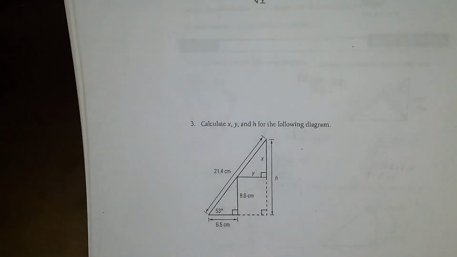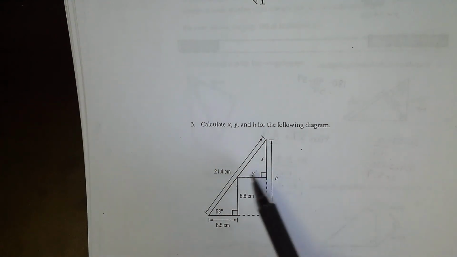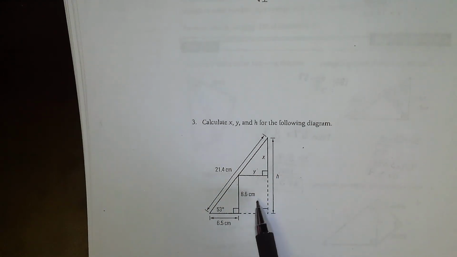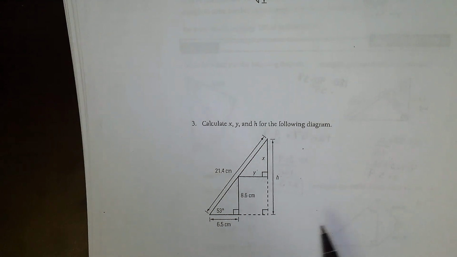Let's see if that focuses. There we go. All right, so we've got some better focus here. And what I'm needing to find out is h, x, and y. I do know a lot of information on this smaller triangle. That triangle is going to be somewhat similar, however, in the angles portion of it, and I'll tell you why in just a second.